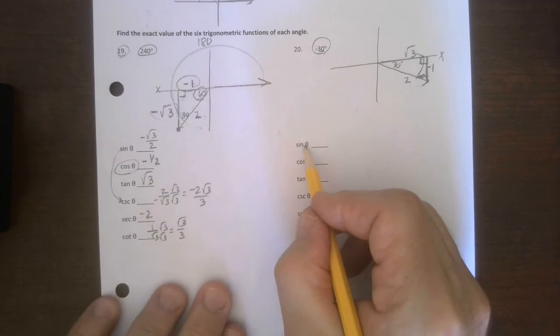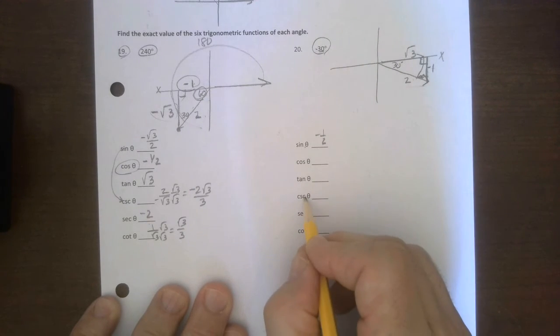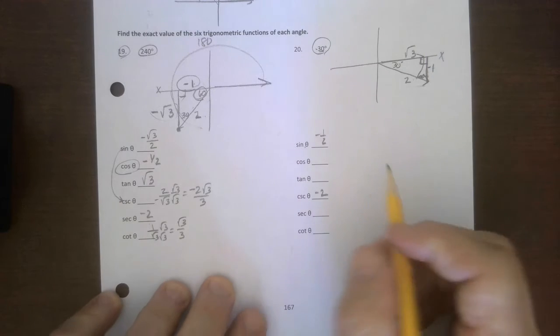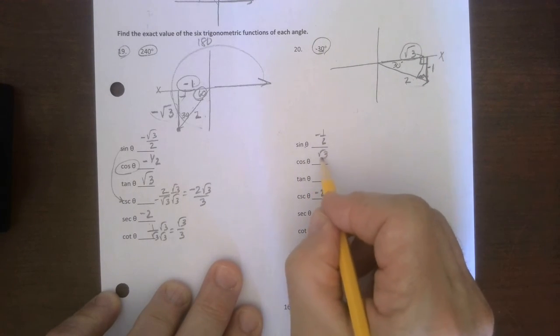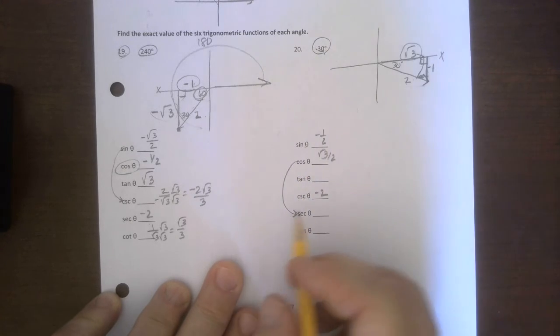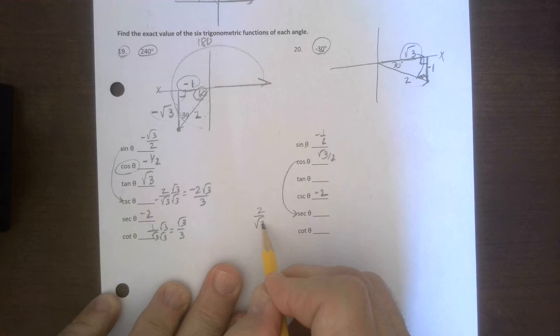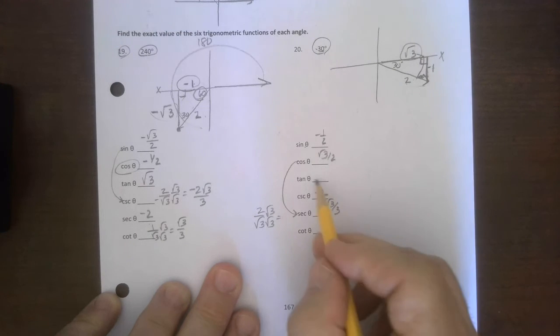Now I can figure all this out. Sine, opposite over hypotenuse. Cosecant then would be the flip, negative 2. Cosine, adjacent over hypotenuse. And I got to flip that to get this, so I'll show the work right here. 2 over the square root of 3. Got to get the square root out of there, so I get 2 square root of 3 all over 3.